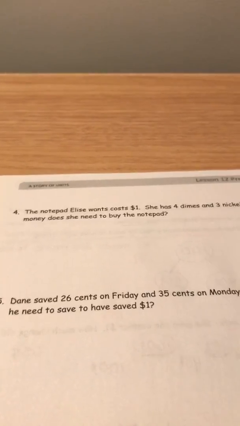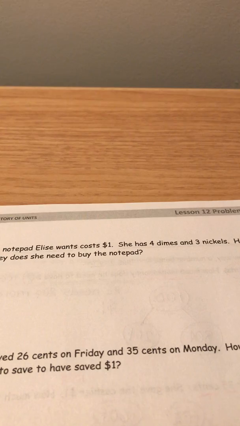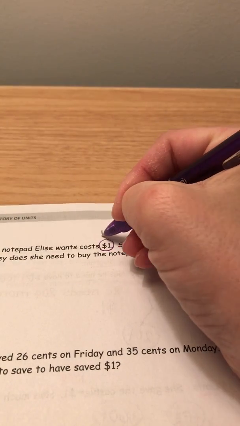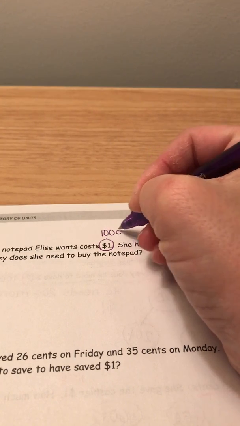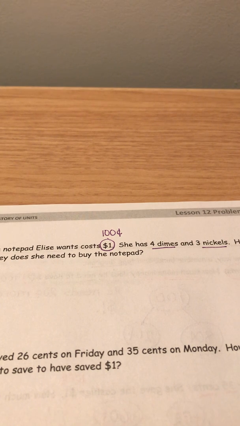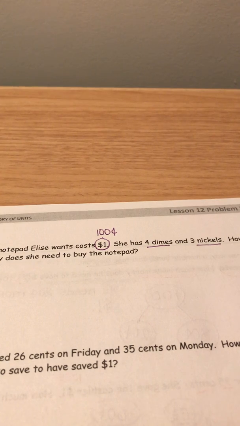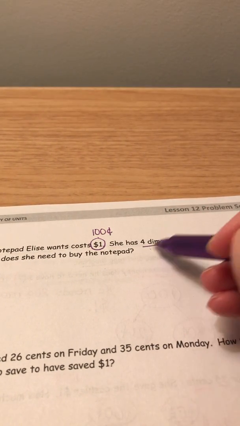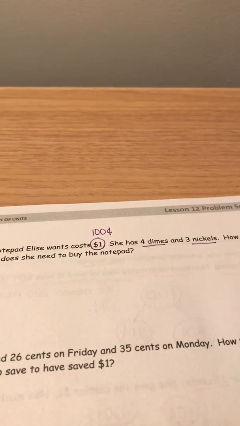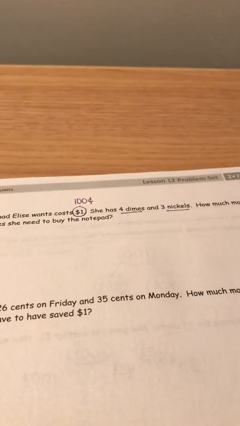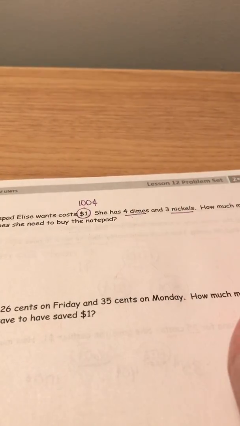Couple of things. First thing we want to do is make sure that we know that $1 costs 100 cents. Why? Because dimes and nickels are cents, so we're going to be working with cents, okay? So now we know we need to get to $1, but the first thing we need to do is figure out how much she has now, so we know how much more she's going to need, right? Okay, so how much are dimes worth?